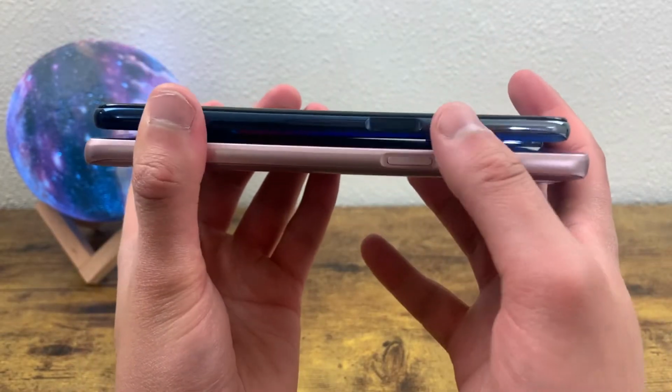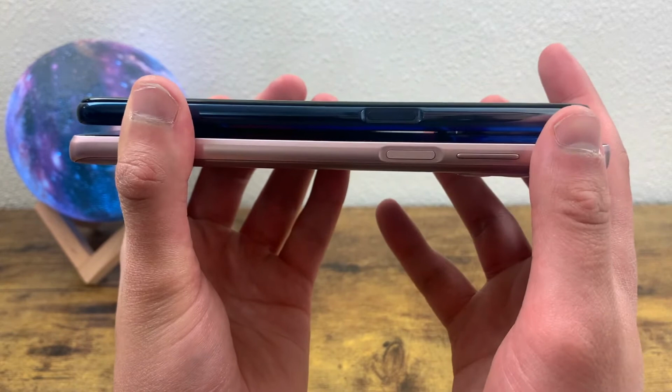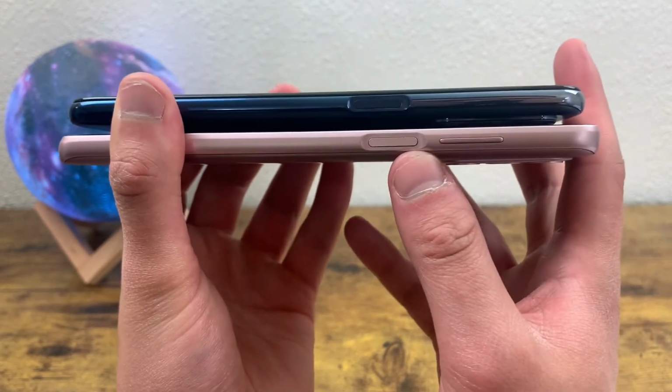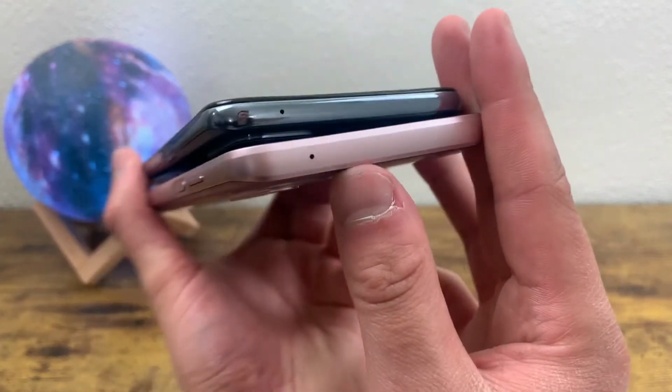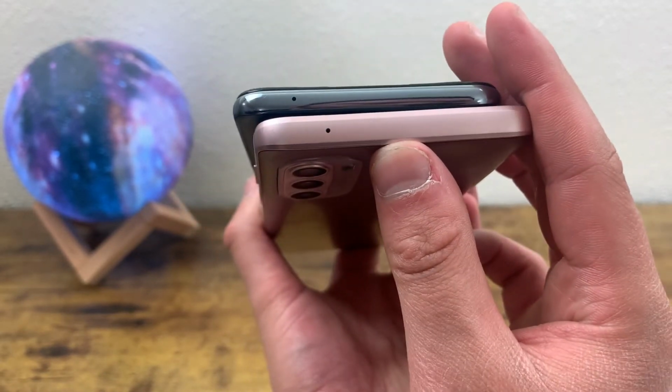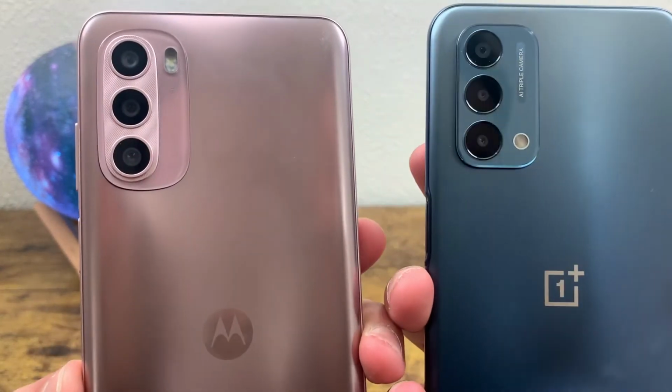On the right side, we got the power keys that again double as fingerprint scanners. With the Moto G Stylus 2022, we got the volume down, volume up. On the top of the phones, we got the noise canceling microphones. On the backs, we got the camera setups and the flash.